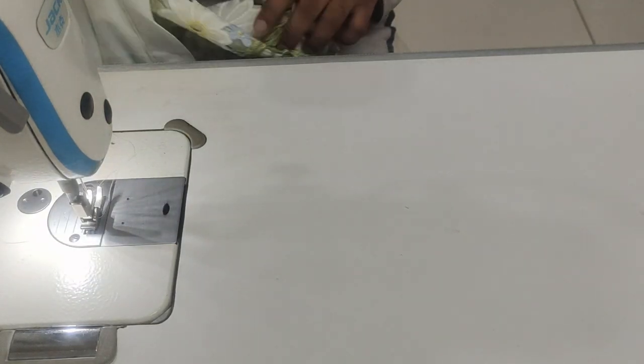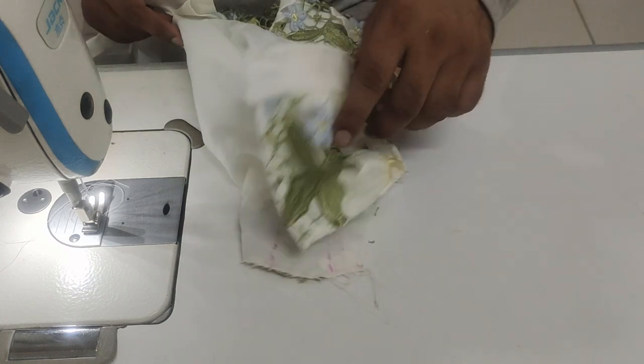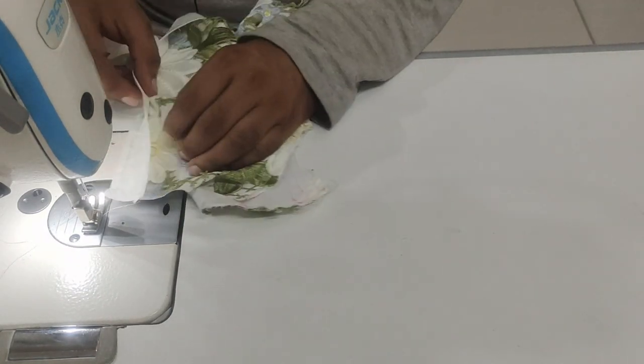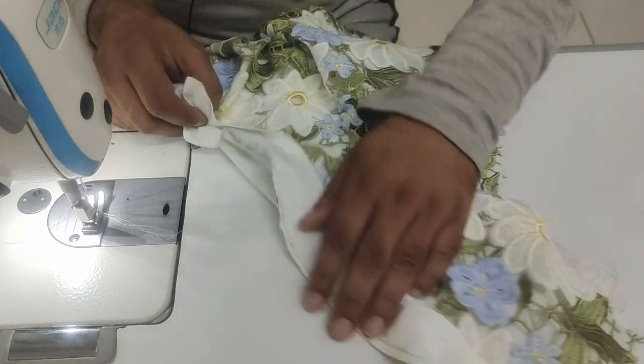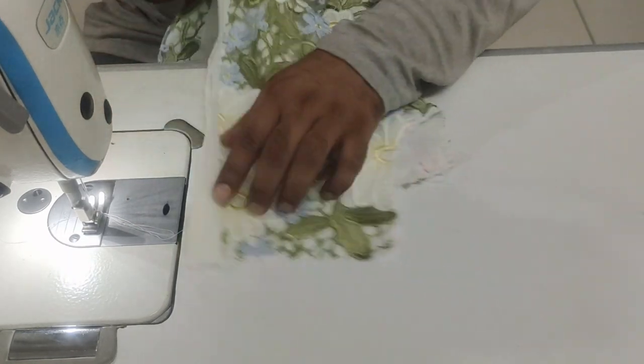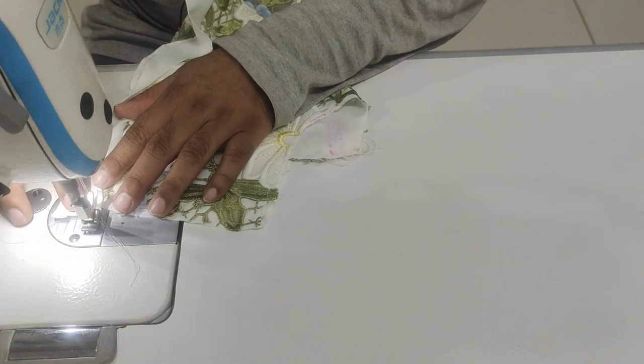So as far as possible, till the length it is possible, I am giving the stay stitch, because in the lower area we don't have fabric. Okay, it is just a pinch.